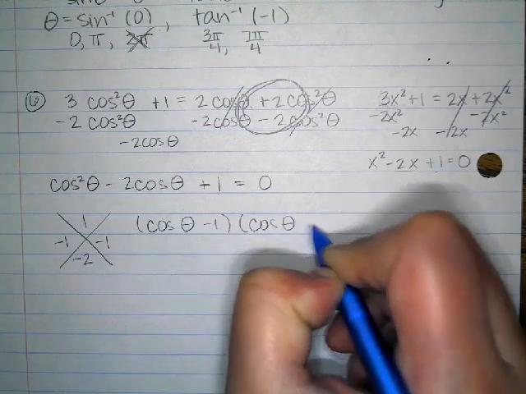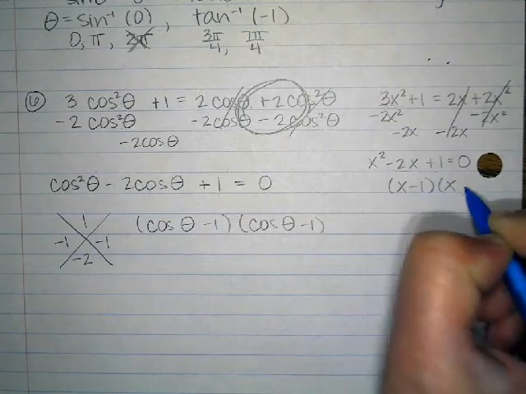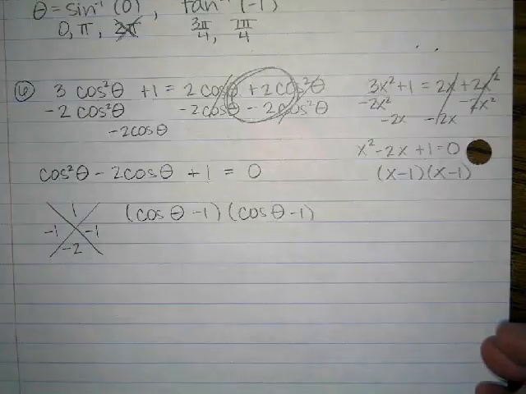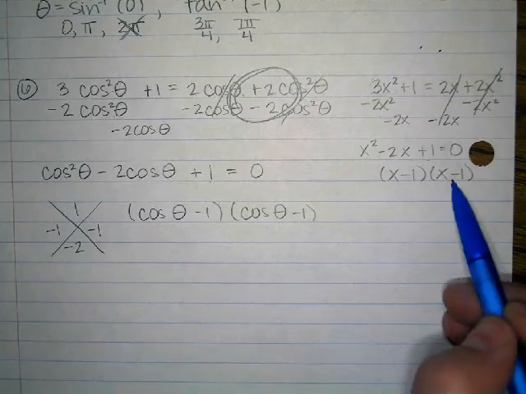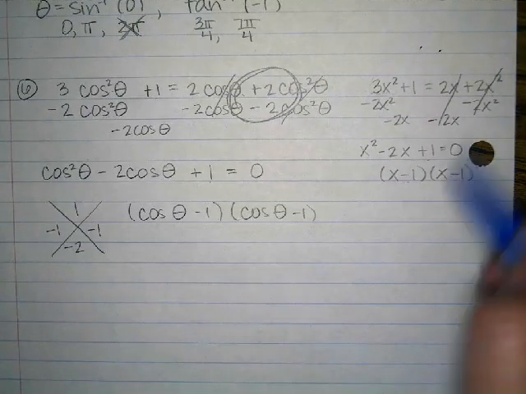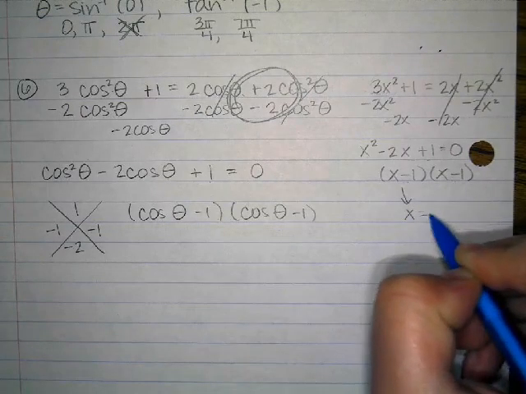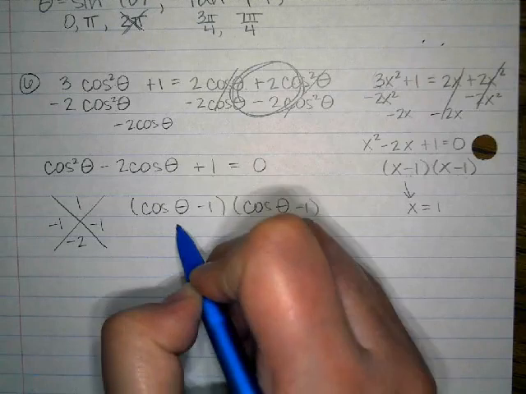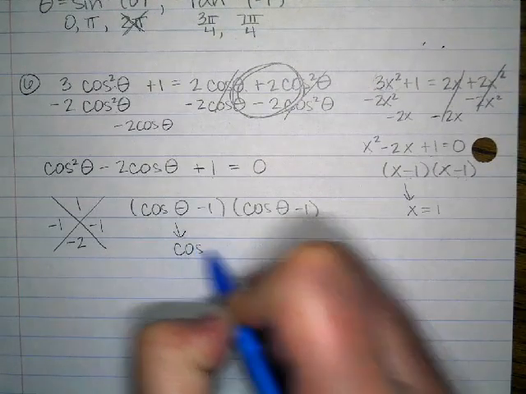So when we solve these by factoring, we're going to get the same answer twice, right? Both of these would be just x equals 1. So over here, when we solve this, we'd get the same answer twice. We're going to get cos theta equals 1. So theta equals cos inverse of 1.